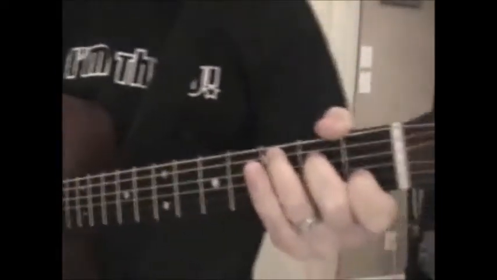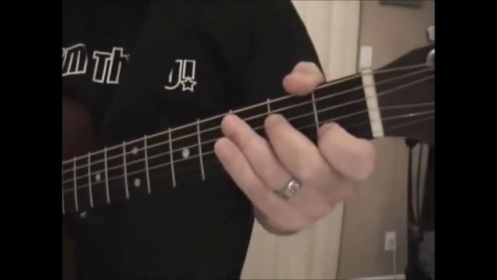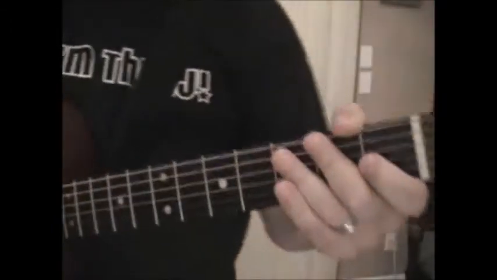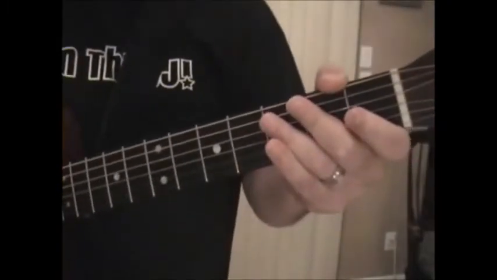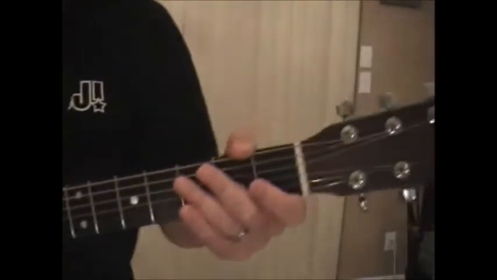Okay, now like I said, we're going to figure this out. You're going to figure it out. I already got it figured out. That's why we're here. I want you to tell me what the roots, the thirds, and the fifths are in this. Again, since this is a C chord now, I will give you a hint.